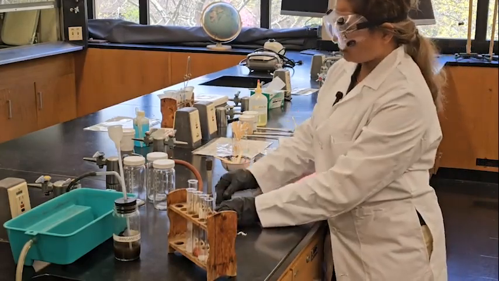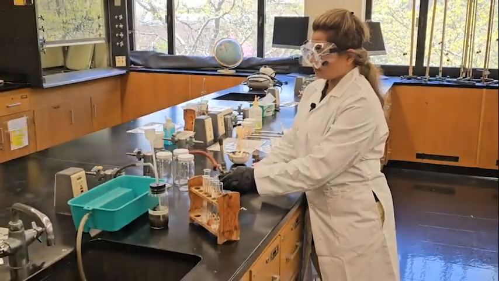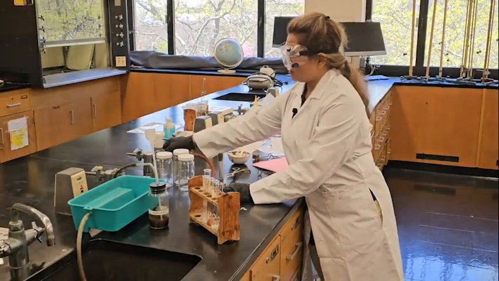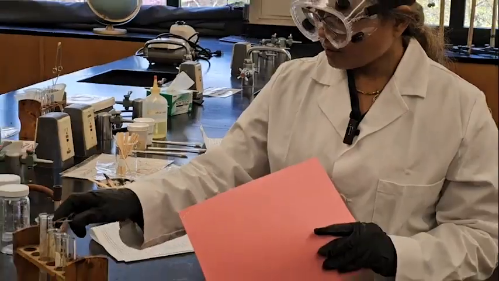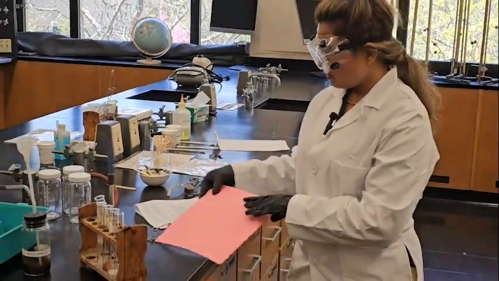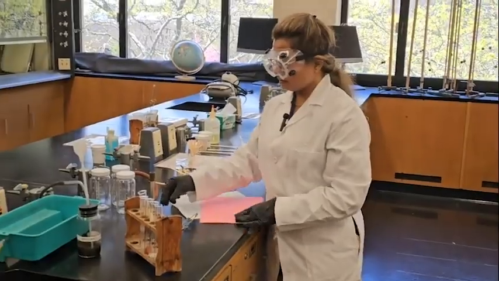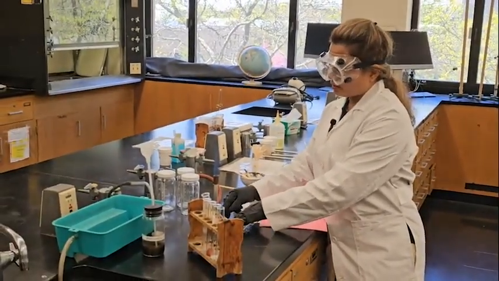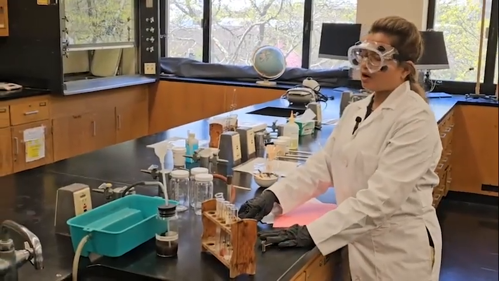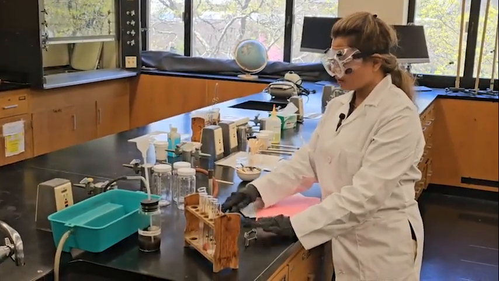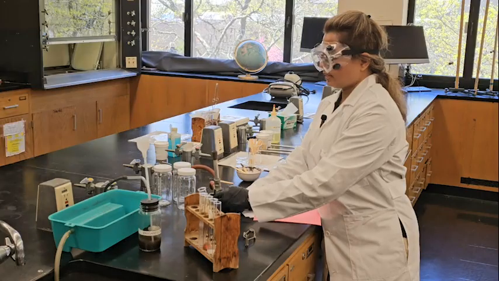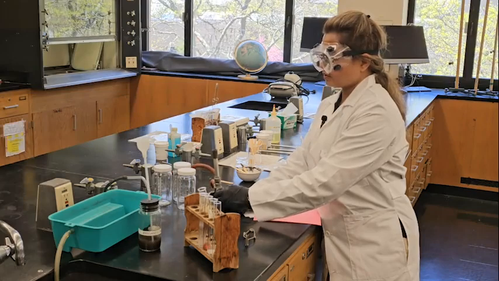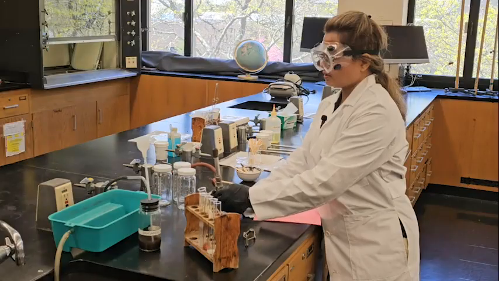As we are done, we are going to close it first. Okay, after you finish your decomposition, you cannot leave your Bunsen burner open all the time. So make sure you are done. I said that it was counterclockwise, right, to close it. So close it.